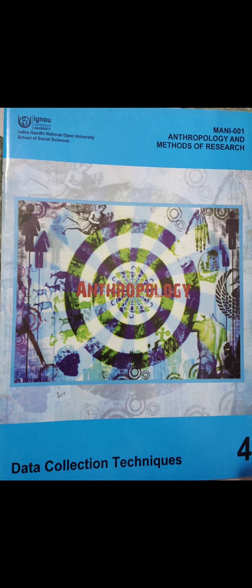Now we are going to start Unit 1, primary data. What are the contents? Introduction first, observation, direct and indirect, participant and non-participant. Interview, structured and unstructured, key informants, interview guide. Schedule, questionnaire, rapid appraisal techniques, focus group discussion, case study, summary.